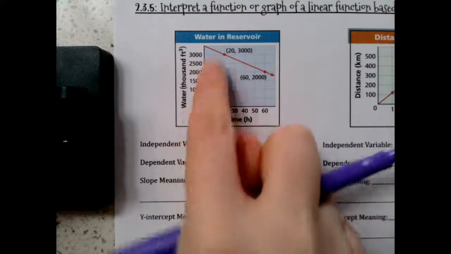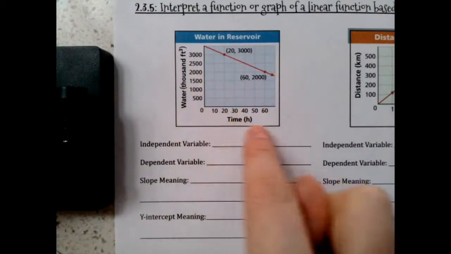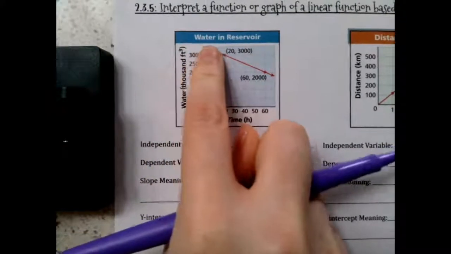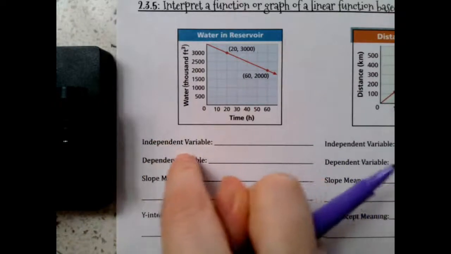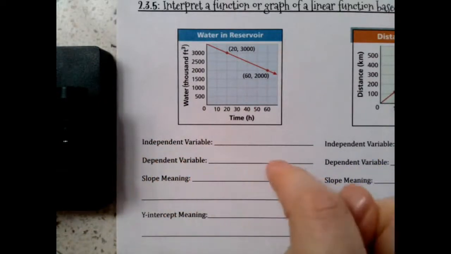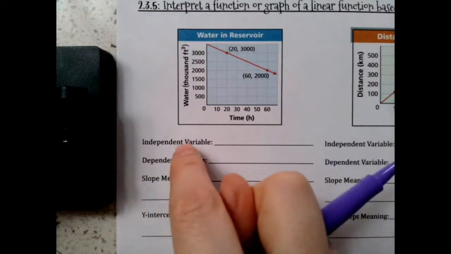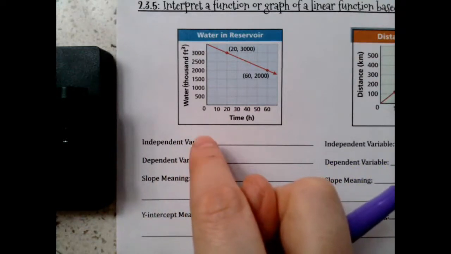So like this one is talking about water in a reservoir, and we have time on the x-axis and water on the y. So they're tracking the water and it's going down. And so our independent variable is one that's causing the other to change. So it is affecting the change, or as it happens, the other thing is changing. And so I kind of like to word them both ways and see what makes sense.